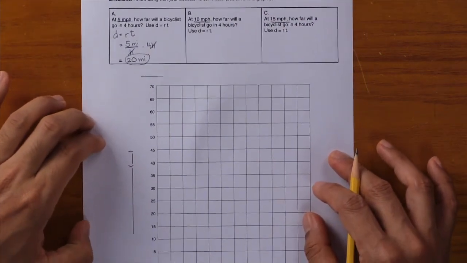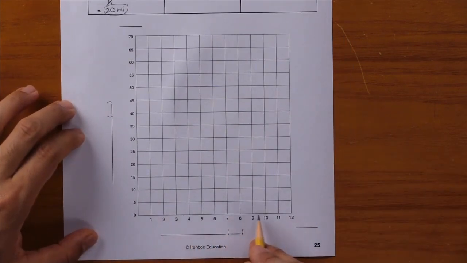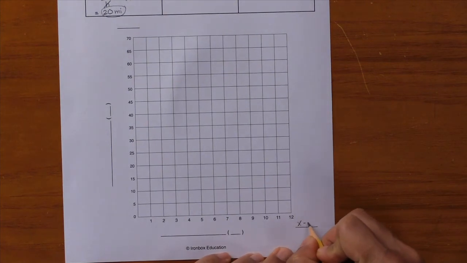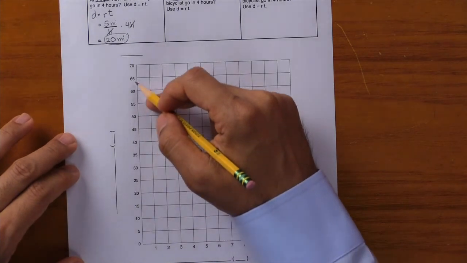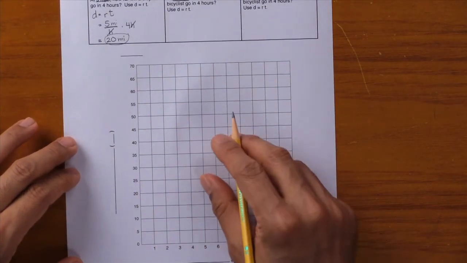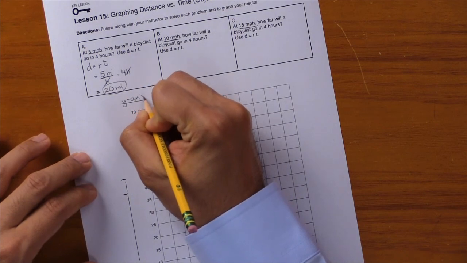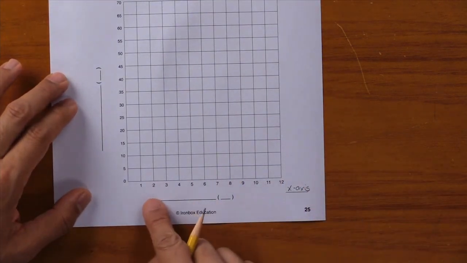Here's our graph, and here on the bottom, this is known as the x-axis. So I'll write down x-axis. And here, this is known as the y-axis. So I'll write down y-axis. Going across the x-axis, we're measuring time.